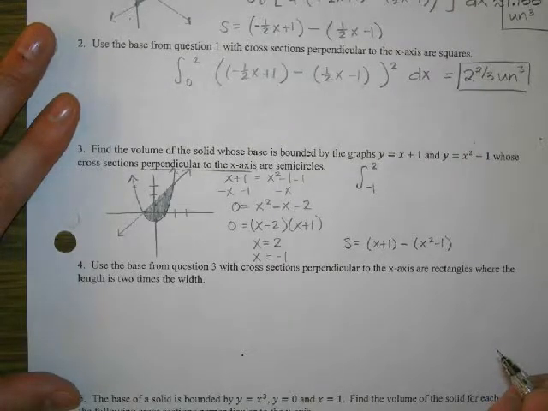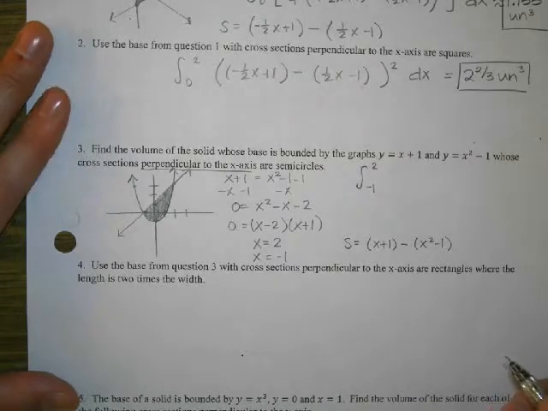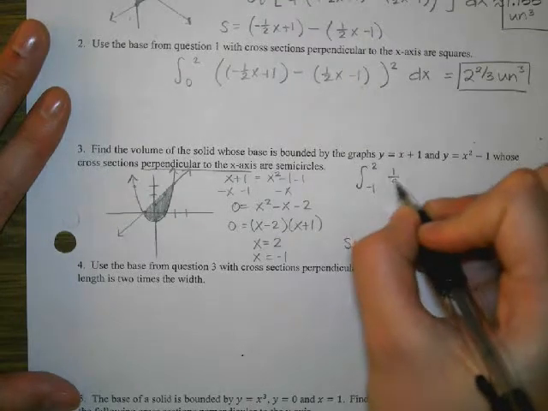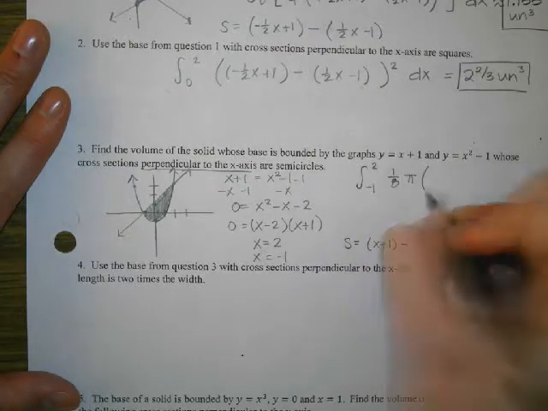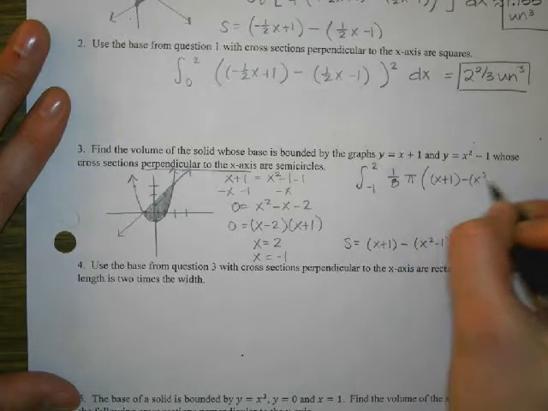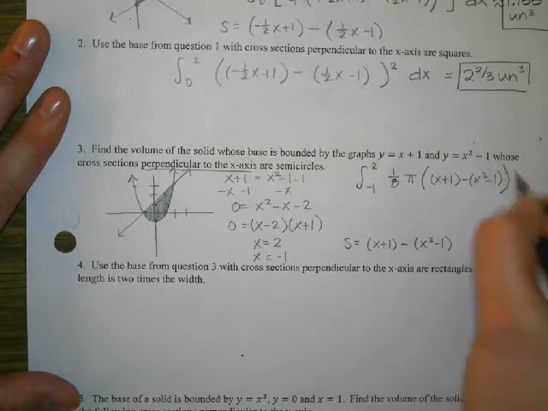And then what's our formula for a semicircle? Yeah, so it's 1/2 pi r squared, but we went over it in the video last night, how it's a little bit different now that we're using the slices, because a slice is the same as the diameter, not the radius. So it makes your equation a little different. So we've got 1/8 pi times the slice squared.